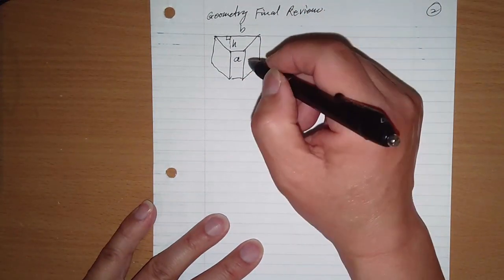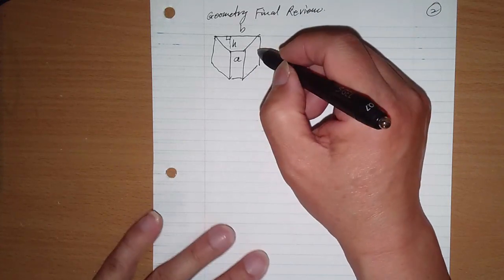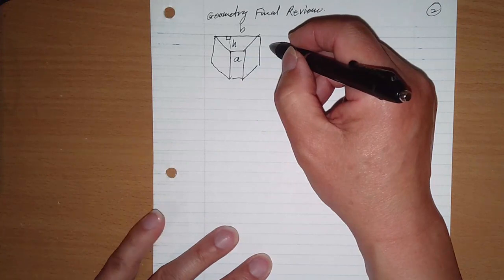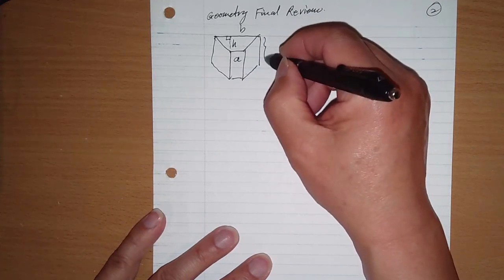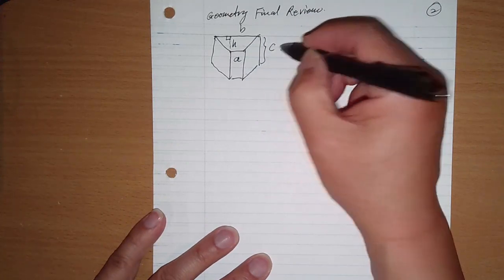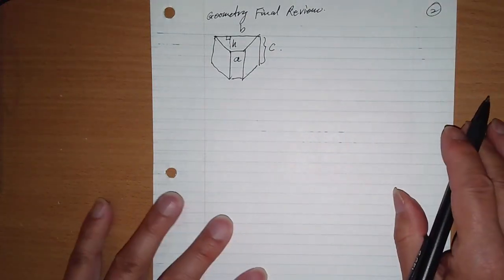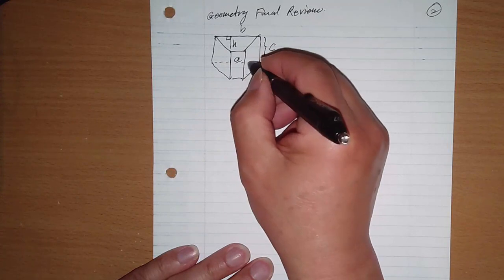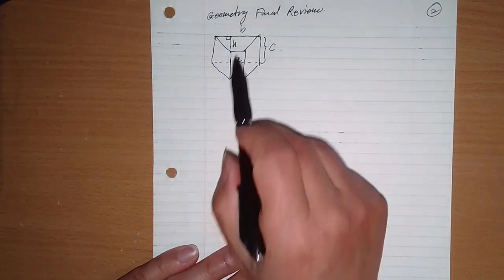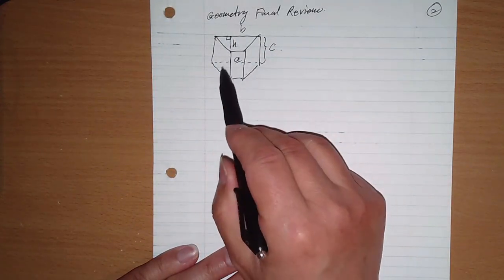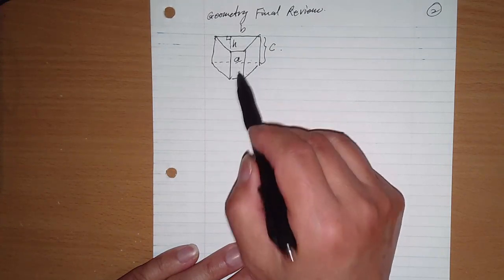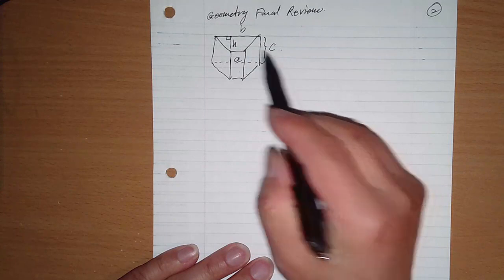And then we need to find out both the surface area and also the volume. Again, we need to know this. Let's say this is a C. How do we do that? Let's first look at the surface area. So there's a top area, bottom area, one side, another side, back side, and front side.